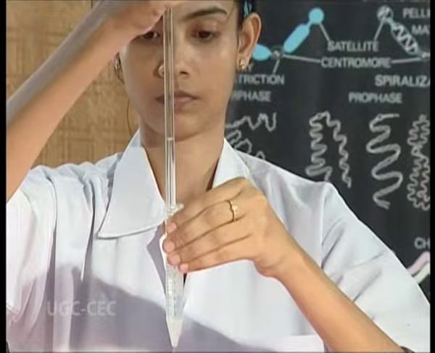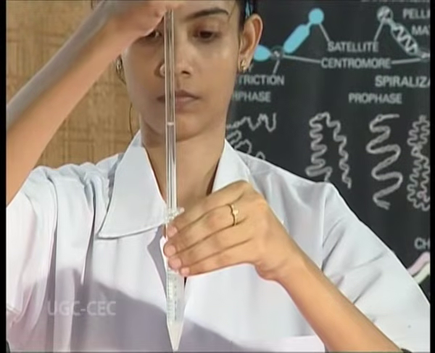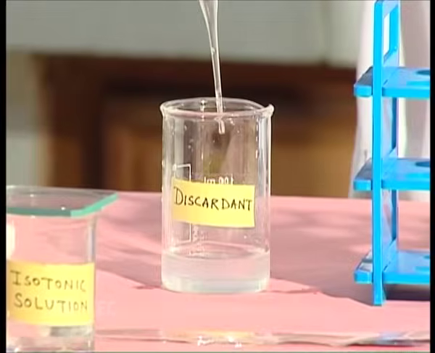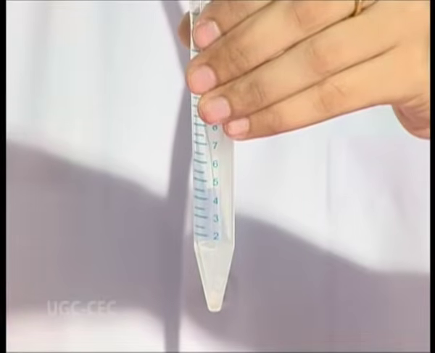Remove the supernatant carefully using a Pasteur pipette without disturbing the pellet.